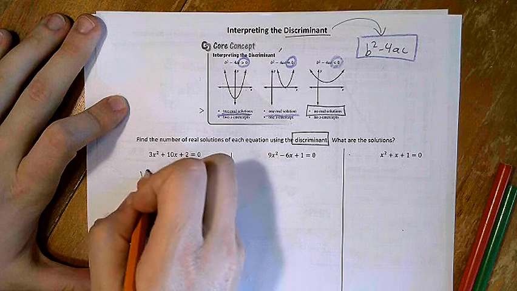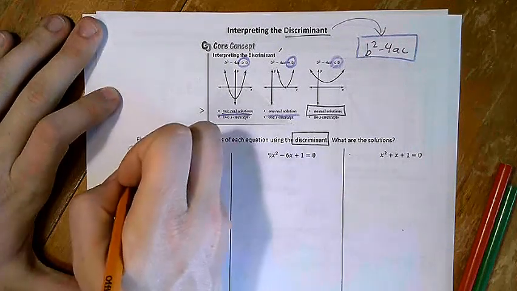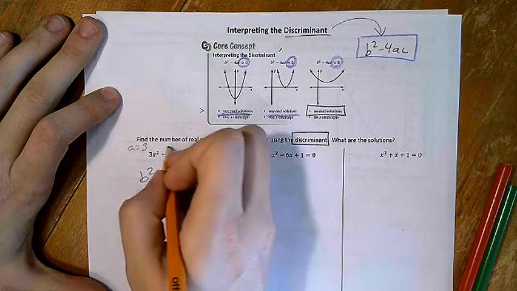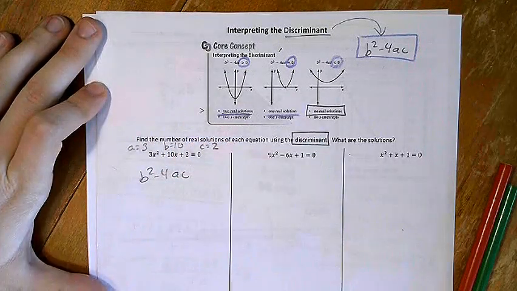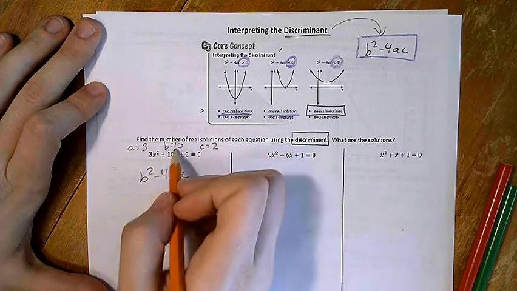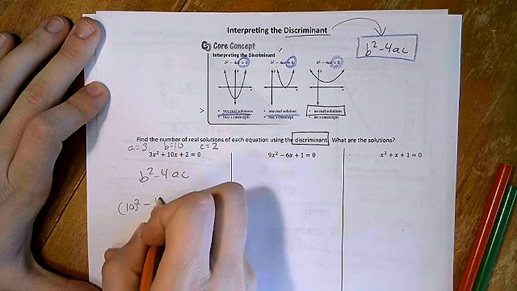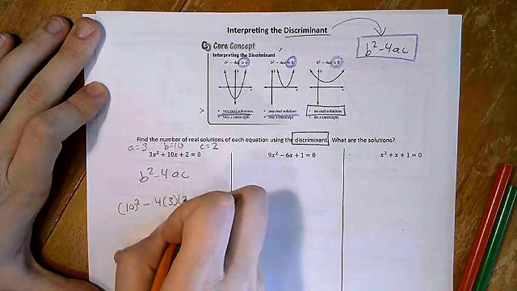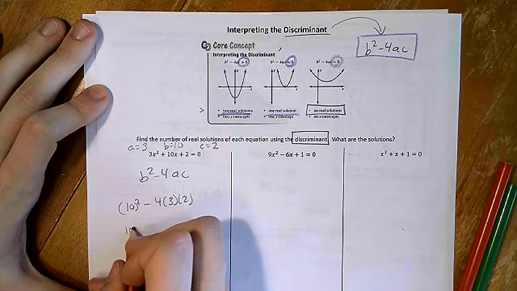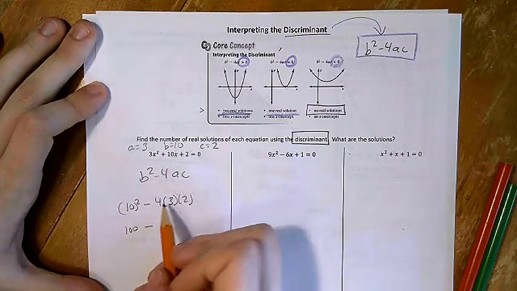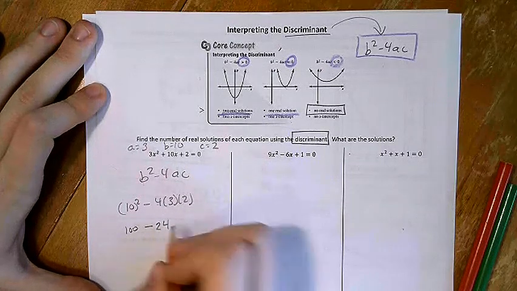So I'm going to write down b squared minus 4ac. For our first one here, we have an a of 3, a b of 10, and a c of 2. I'm going to plug in 10 squared with my parentheses, minus 4 times 3 times 2, and I just want to see what this equals. Well, 10 squared is 100, and then I need to subtract 4 times 3, which is 12, times 2 is 24.